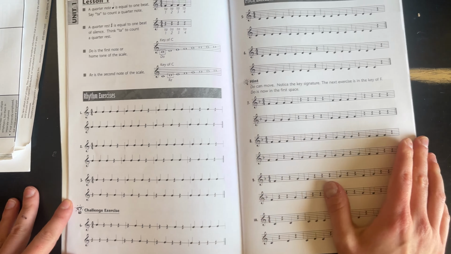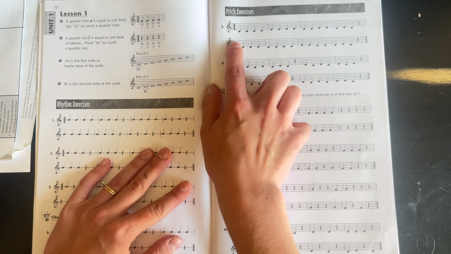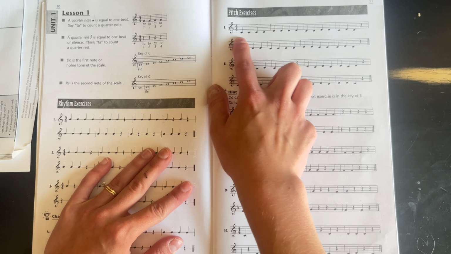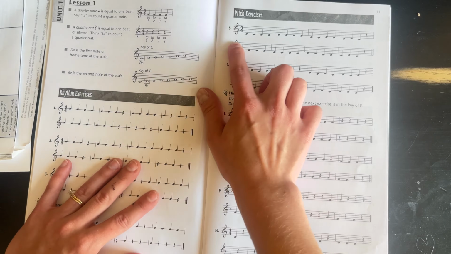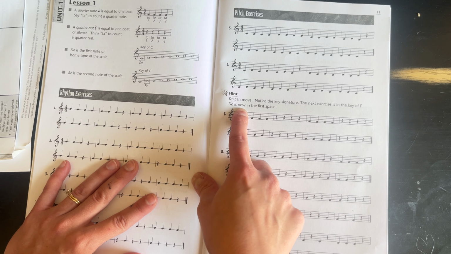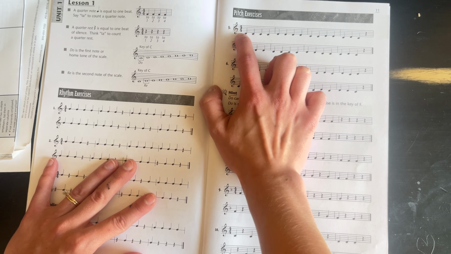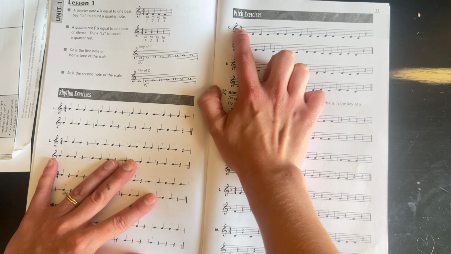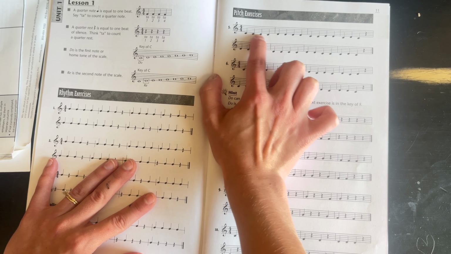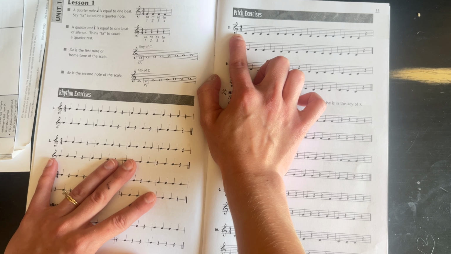Now let's look at the second page here, or page 11, where it's combining reading rhythm and the notes at the same time. So we'll go ahead and count out the rhythms first for this exercise. So let's just go over what we see in this exercise. So we're in 4/4 time, which means that there are 4 beats per measure and the quarter note gets the beat. And I also see that there are no sharps or flats in the key signature, which is a special rule that means that C is do.